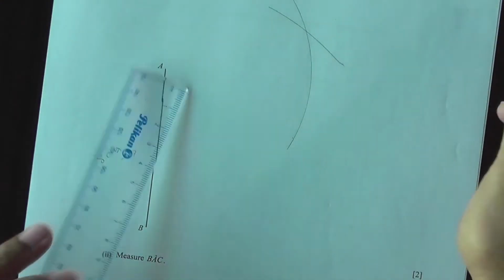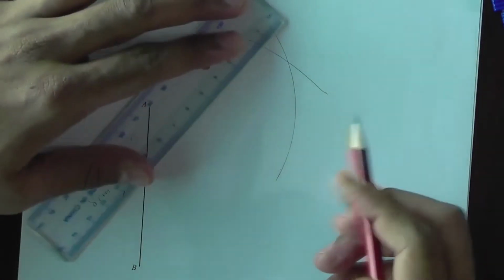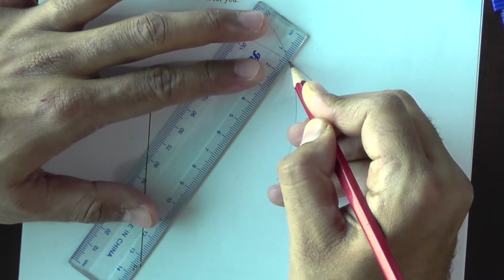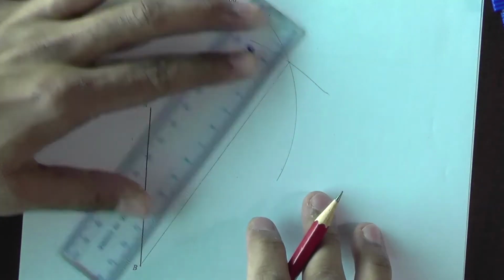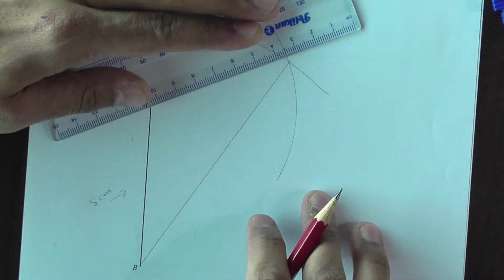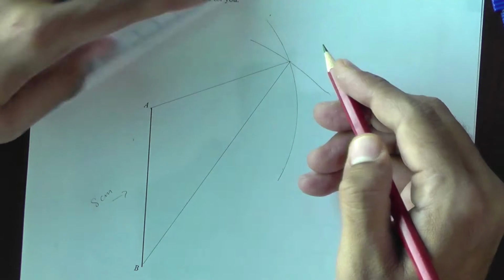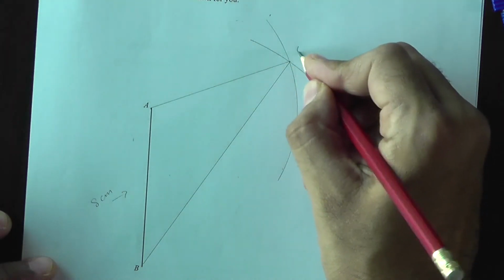So then we connect these 2 points by a straight line. We connect this point with B over here. I hope this is visible. And then we connect this point with A over here, just like this. And we call this point C.